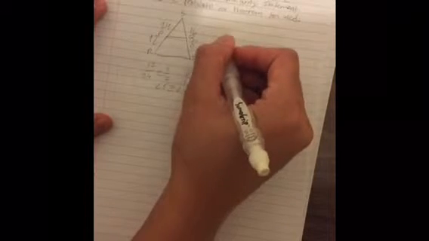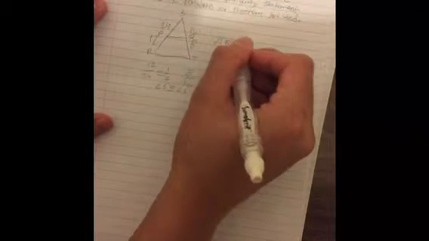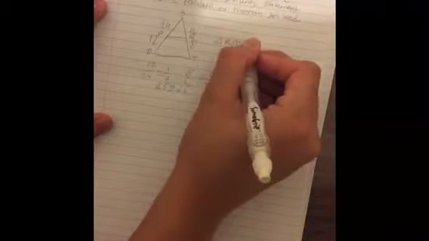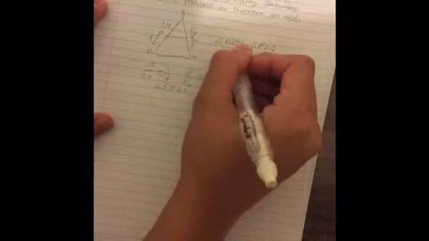So the similarity statement you'd write is triangle RST is similar to triangle PSQ. And that's the similarity statement, and here's the postulate: side angle side. So this is how you solve this kind of problem.